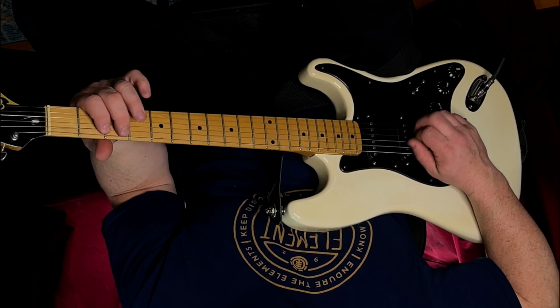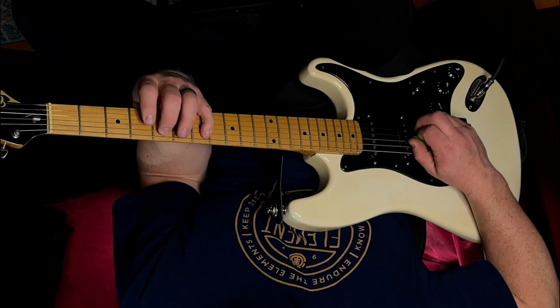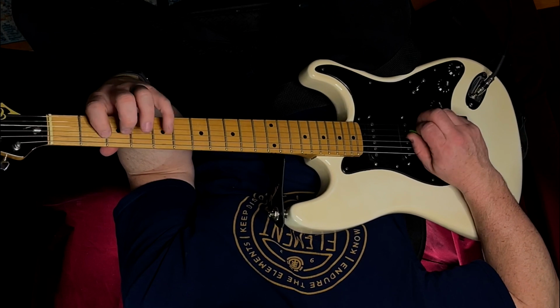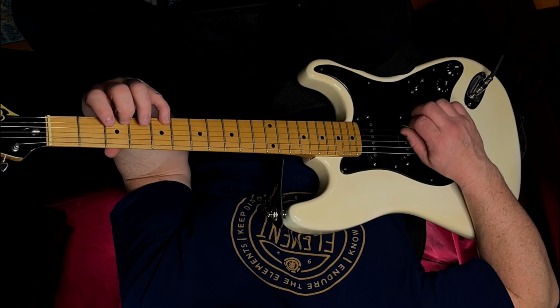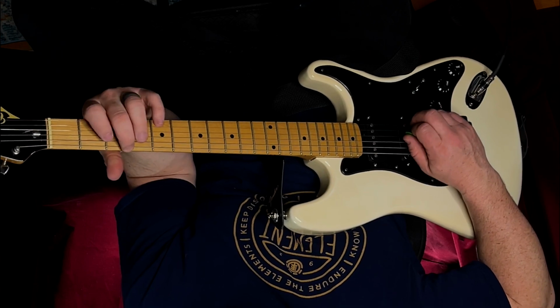Or this, or the G major pentatonic scale, or the E minor pentatonic scale.